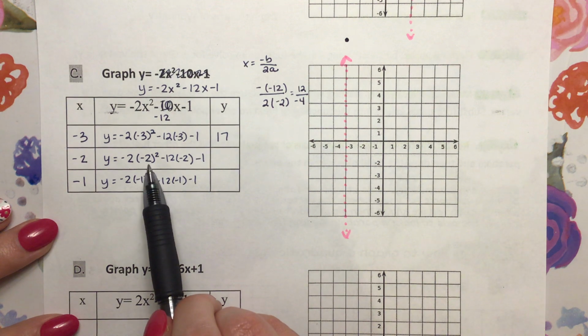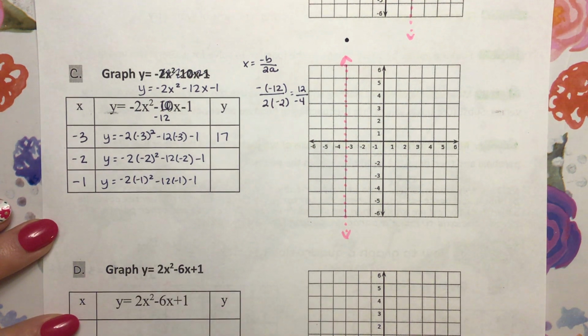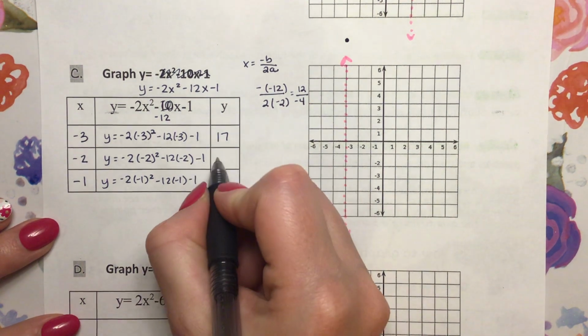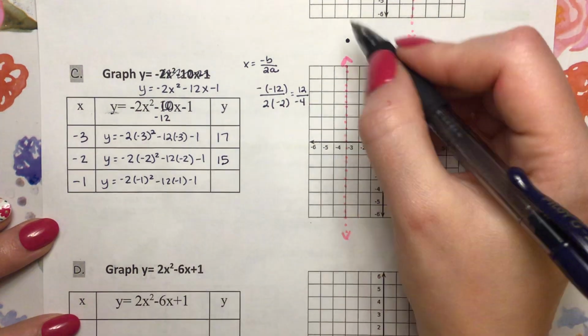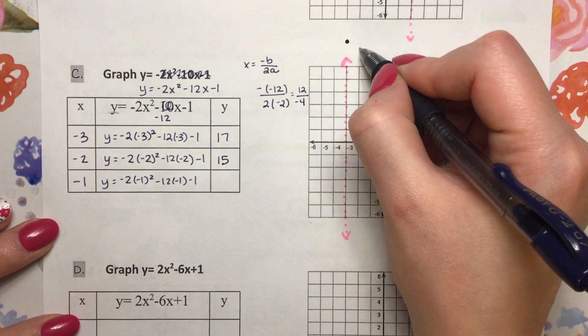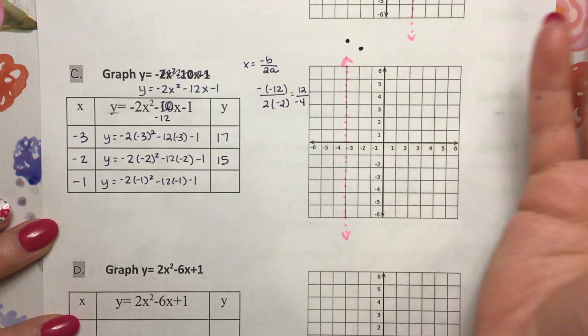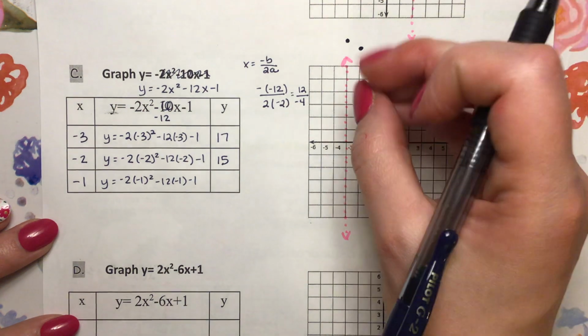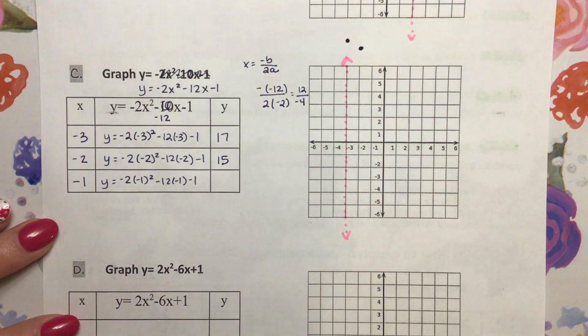So negative 2 squared is 4. 4 times negative 2 is negative 8. So I'm at negative 8 plus 24 minus 1, which is going to get me 15. So it's going over 1 and down a little bit. And I know it's off the graph, so I'm just kind of eyeballing it. I've had to shrink it because I've run out of space, but it's fine.